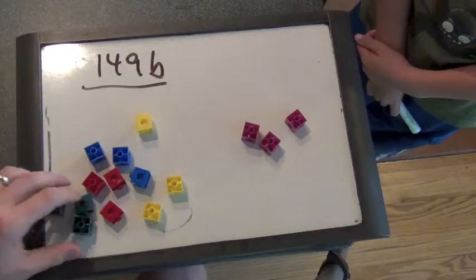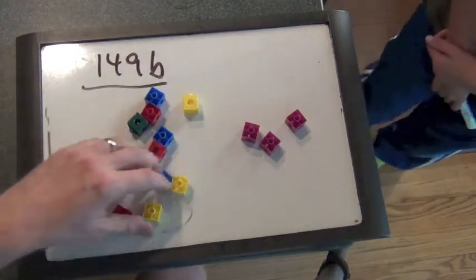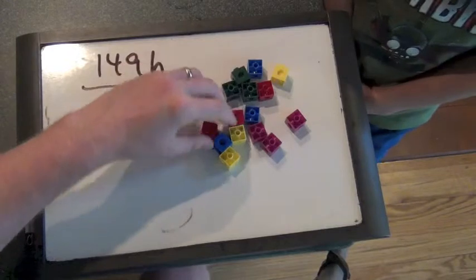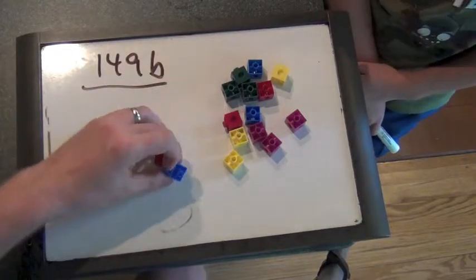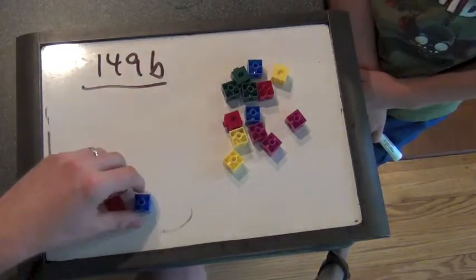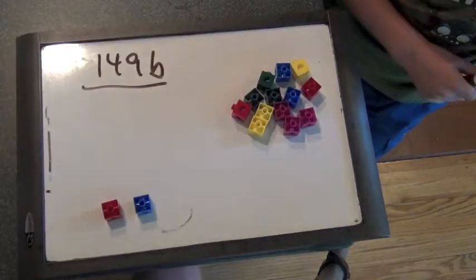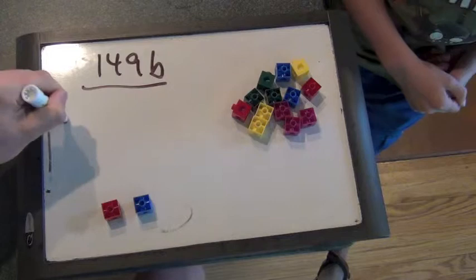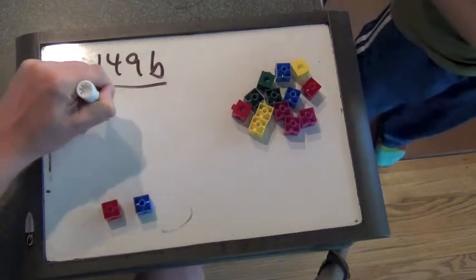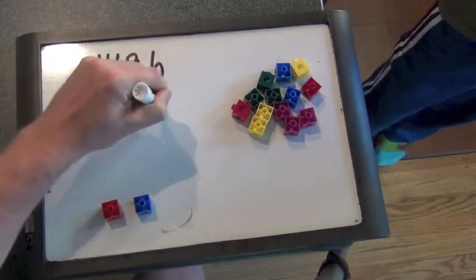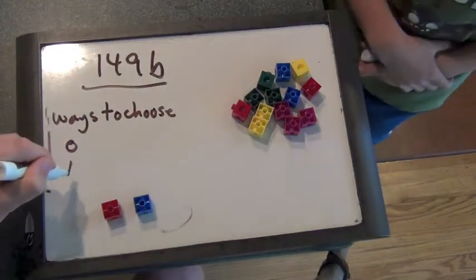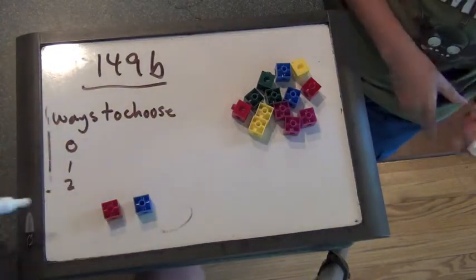Okay, so here we are at the kitchen table and we're going to talk about counting. I brought some snap cubes to help us. Let's just say we had a set of one red and one blue. We're going to look at ways to choose 0, 1, and 2 cubes from the set.